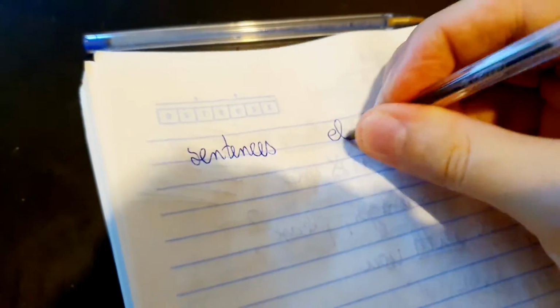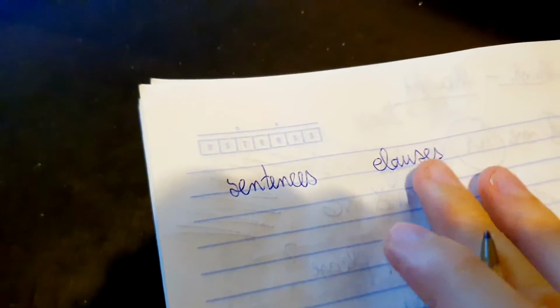Well, let's understand first the difference between sentences and clauses. Clauses are part of sentences, okay?